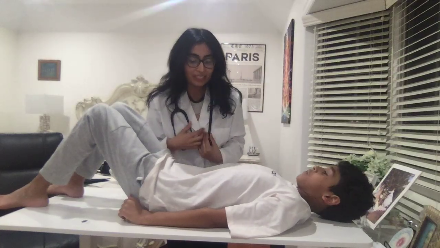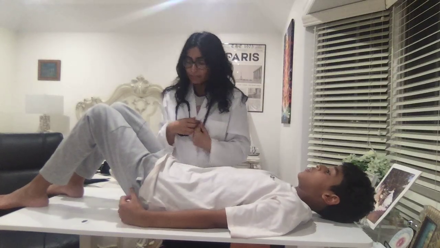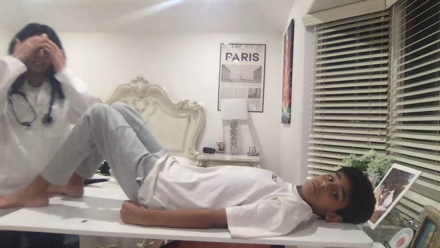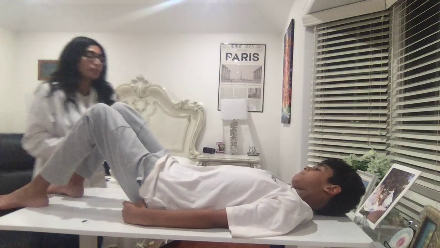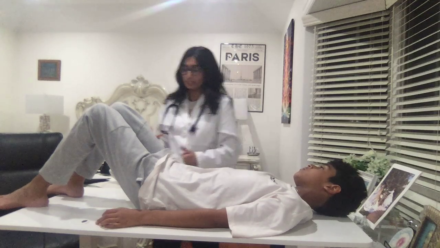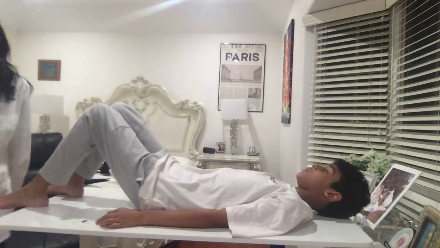of the extremities. So we're going to start by looking at the extremities. So we are going to look at the arms and the legs, and we're looking for any color differences that are not normal. If there's any edema, if there's any change in the hair pattern, vascular distribution, which we do not see.